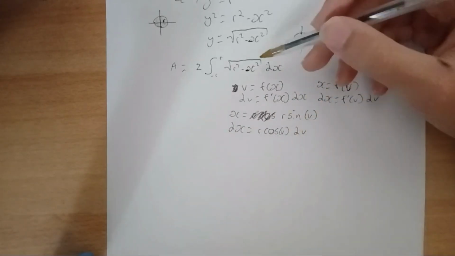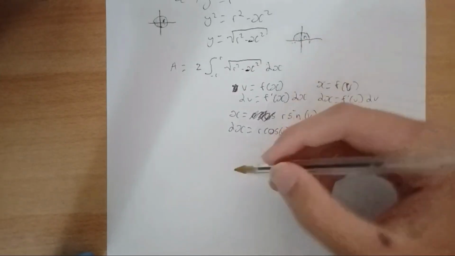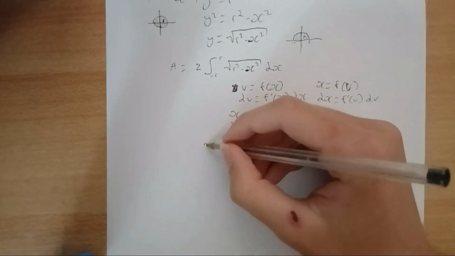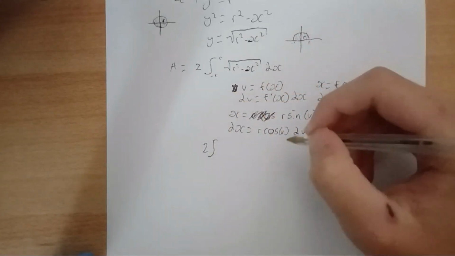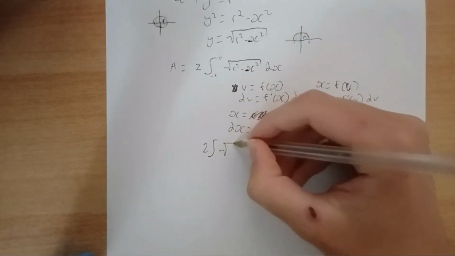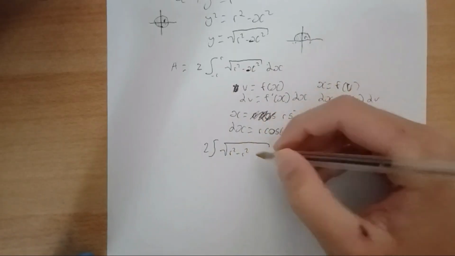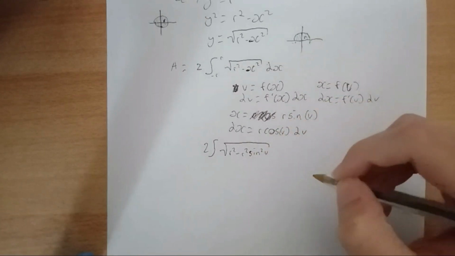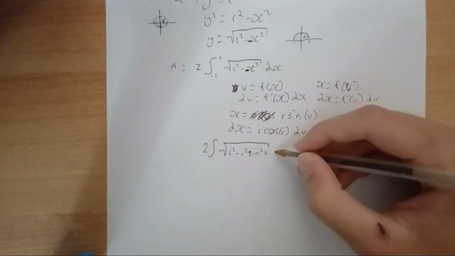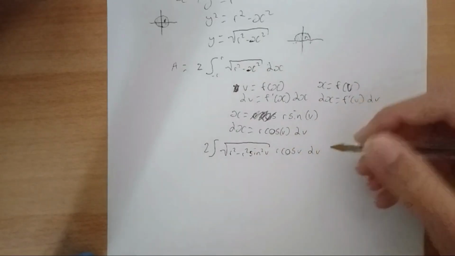So if we substitute these into our integral, it becomes 2, and now the bounds change, so I'm not going to write them for now. And then we have the square root of r squared minus r squared sine squared u, and then this is multiplied by r cosine u du.